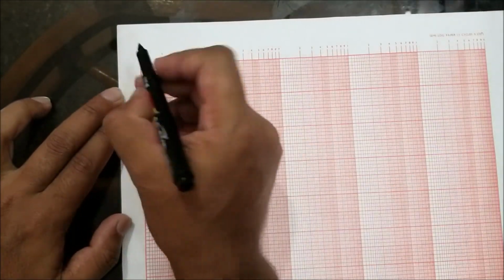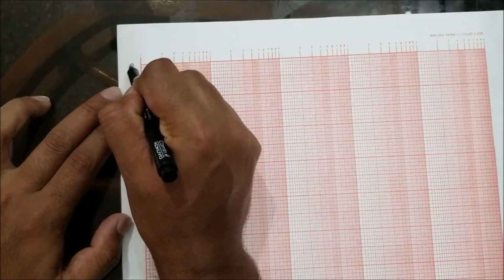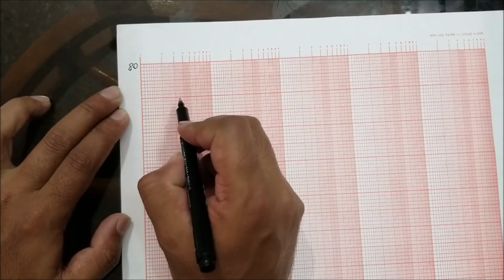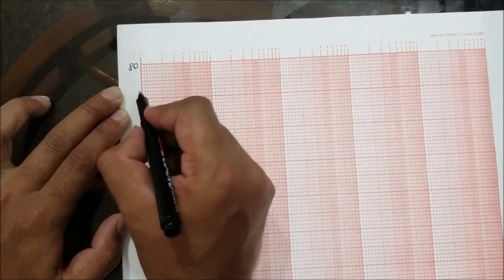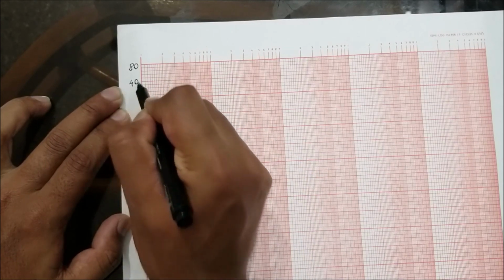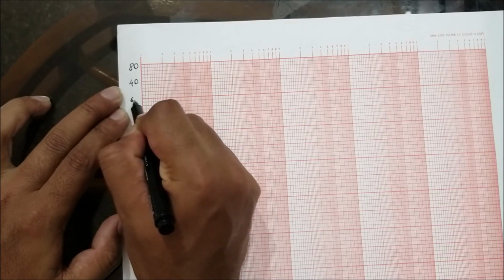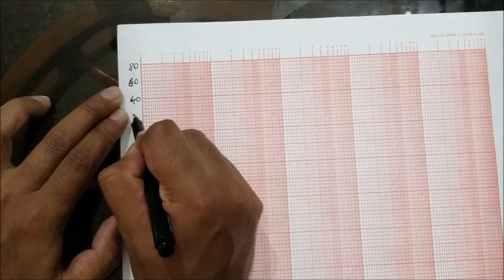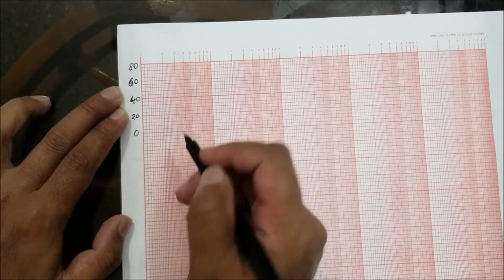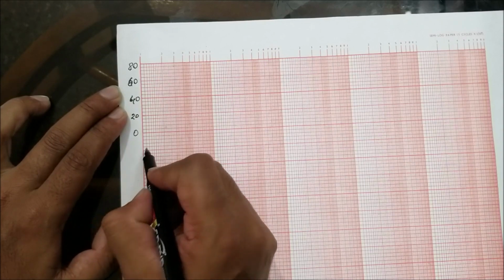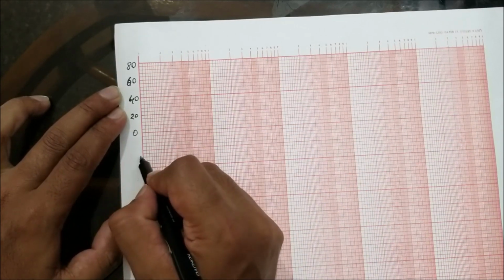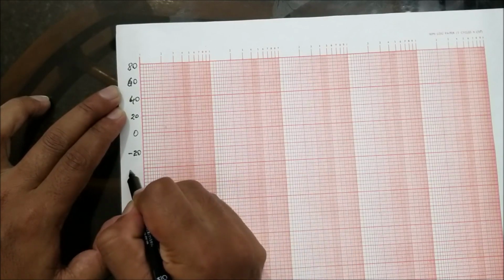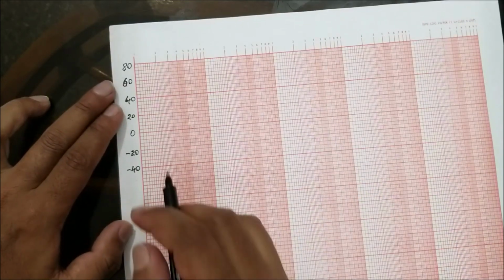Hence, I will start marking from plus 80, as you already know, using positive values I can generate negative slopes, and using negative values I can generate positive slopes. Hence start from 80 decibels, 60, 40, then 20, and then 0 decibels. Similarly, I don't want any positive slopes, but let me use minus 20 and minus 40 for completion purposes.